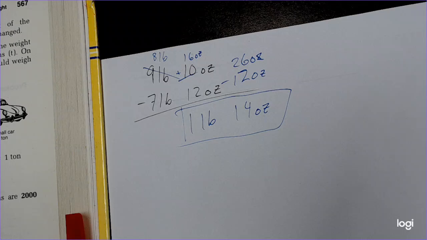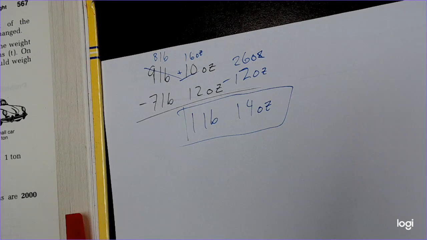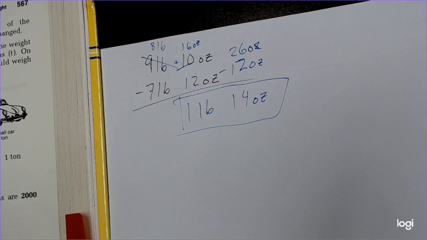And then it would be vice versa for adding. If you get a number of ounces that's bigger than 16, you'd have to convert that to pounds. So memorize your new unit multipliers, and that's it for this lesson.